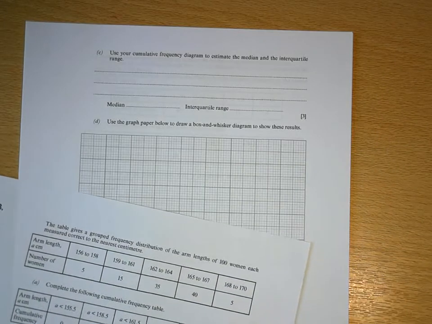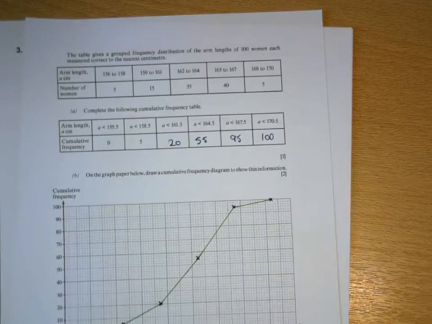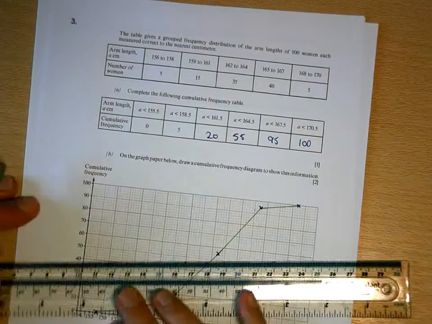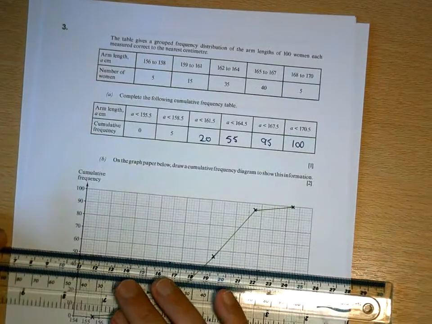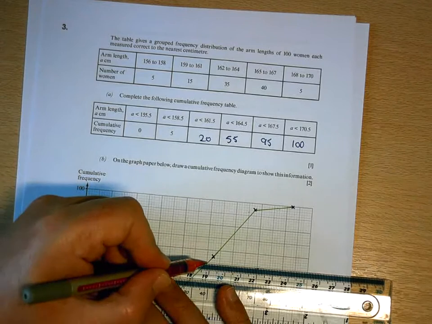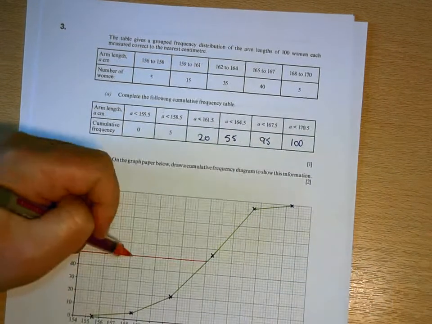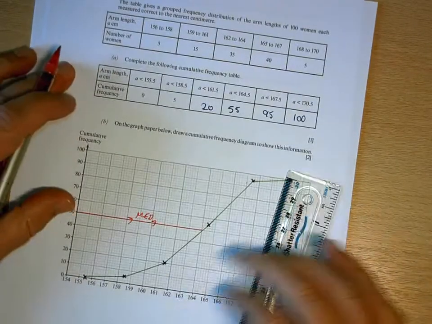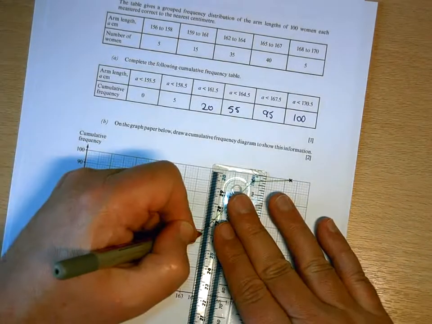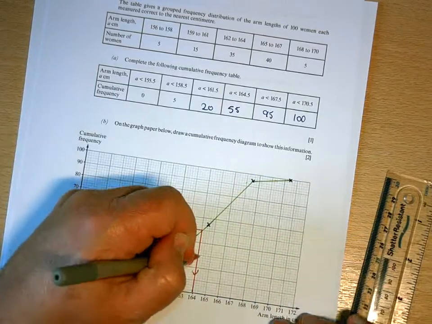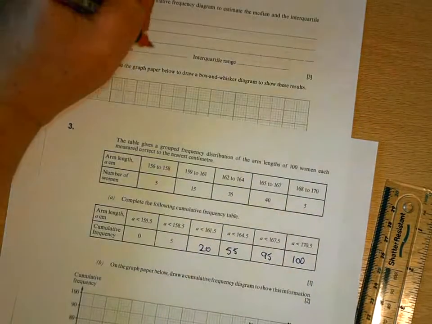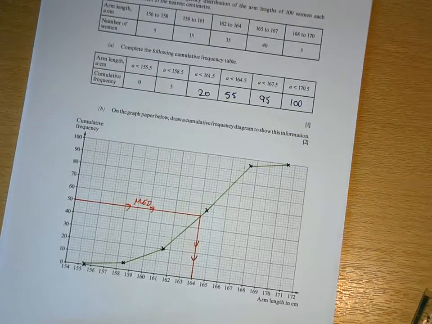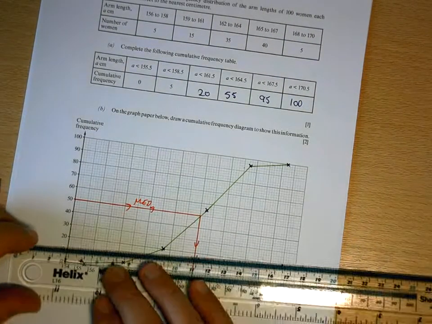Use your cumulative frequency diagram to estimate the median and the interquartile range. Okay, so 100 pieces of data. So the median's at 50. $164. Lower quartile will be at 25.